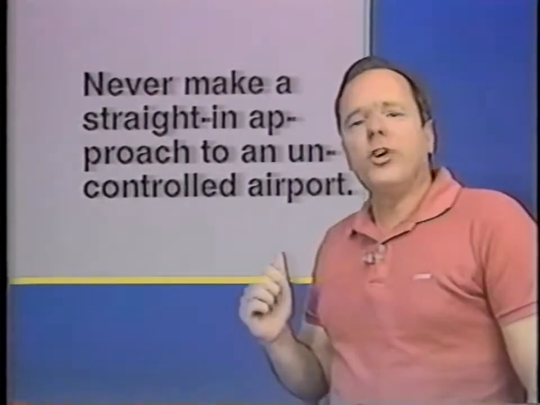You can very much minimize your mid-air risk by simply following the procedure of flying a traffic pattern. It's just simply a matter of putting the odds in your favor. And if you want to put the odds in your favor, don't make a straight-in approach to an uncontrolled airport. Fly the traffic pattern. Don't be tempted.